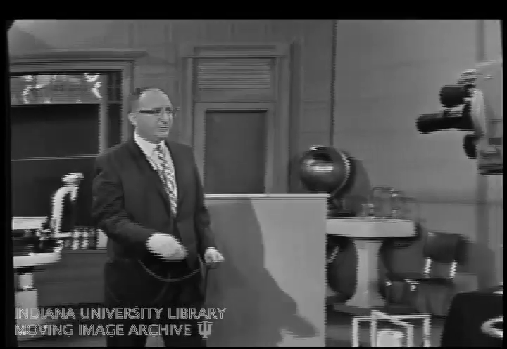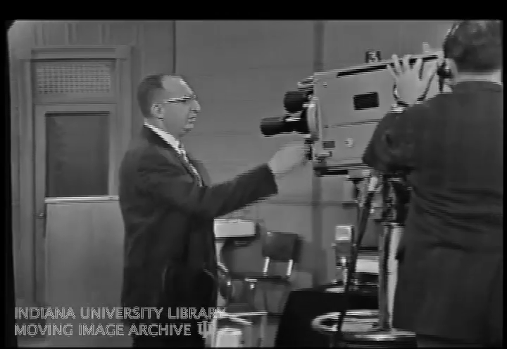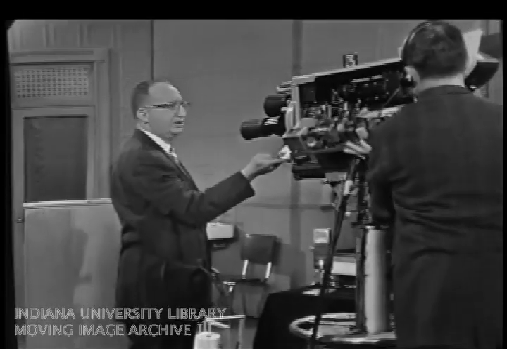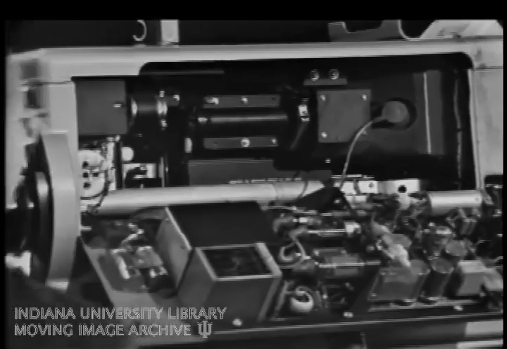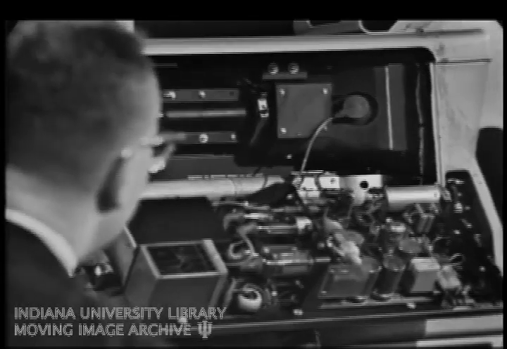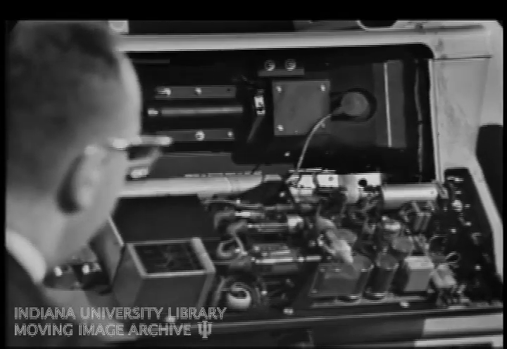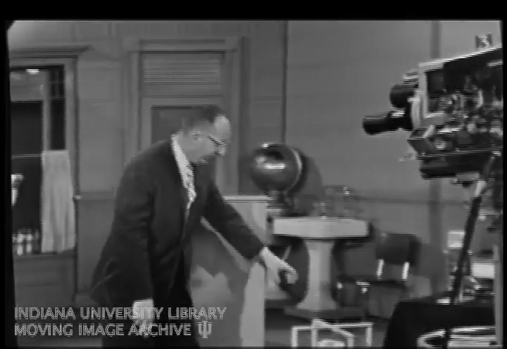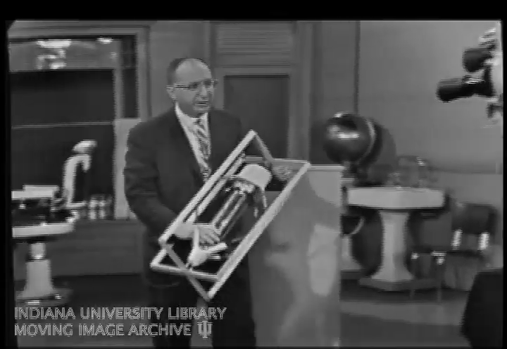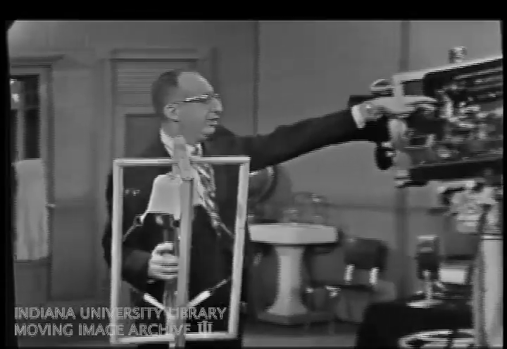If we can open up the sides here, you can see it's made up of various electronic parts which really are no different than the ones that you have at home in your hi-fi or stereo. Plus, there is an image orthicon in it, which is located here.